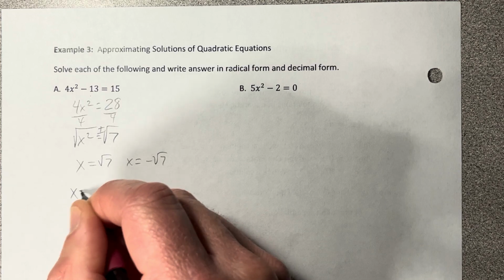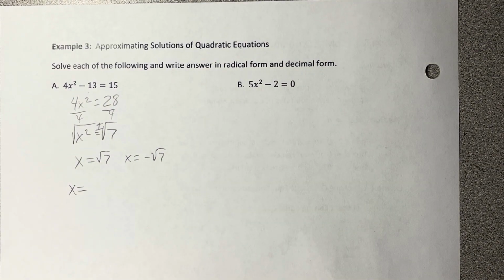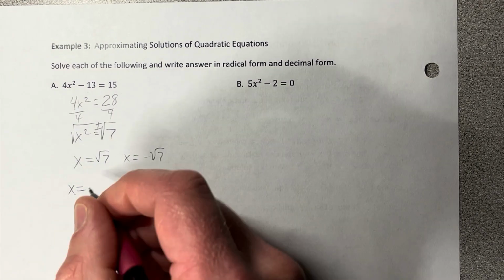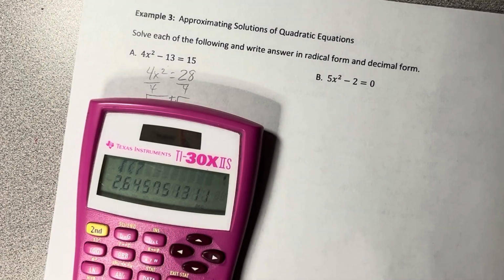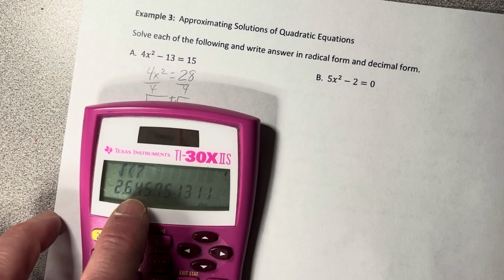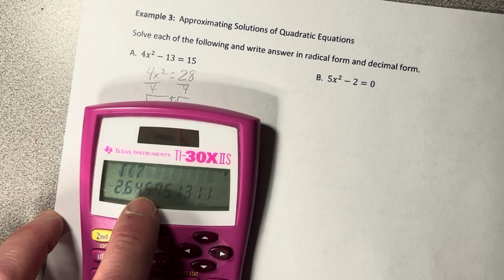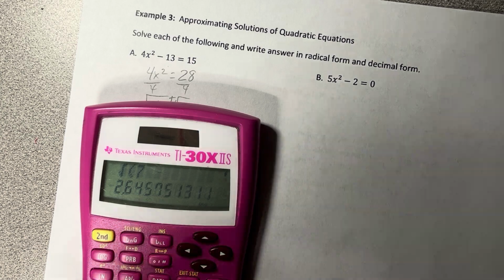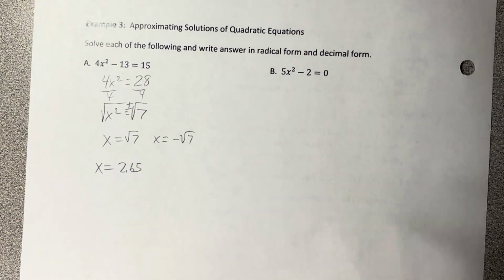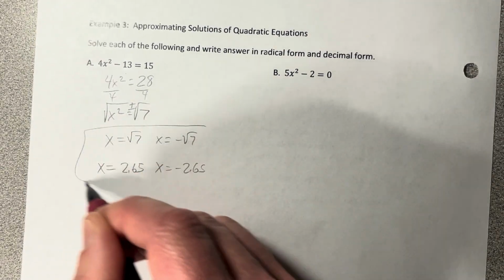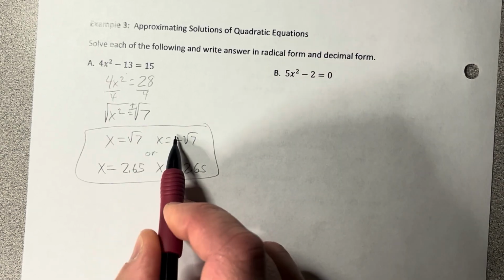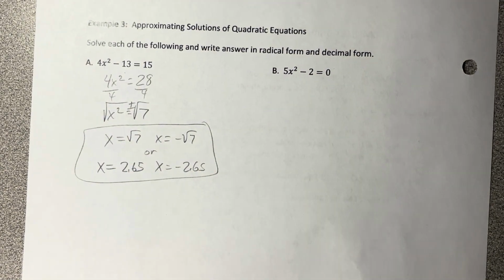But you can also get decimal answers. And just punch it into your calculator, see what the square root of 7 is, and we'll round it to 2 decimal places. I like 2 decimal places, 2.65. We have to round up because we look at the second decimal place, the hundredths place, look to the thousandths place, it's a 5, so it rounds up to make 2.65. And the other possibility is negative 2.65. So yeah, exact answer, rounded answer, approximate answer.